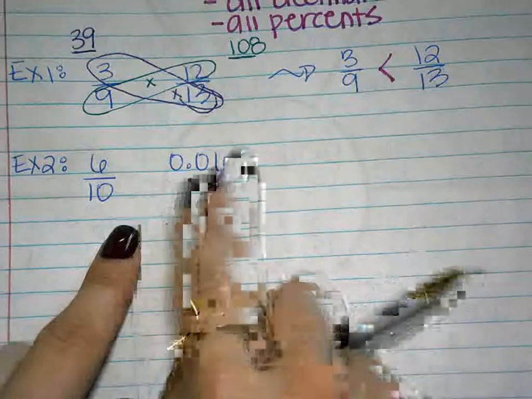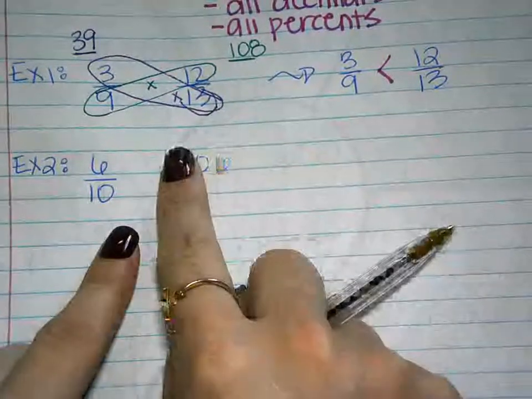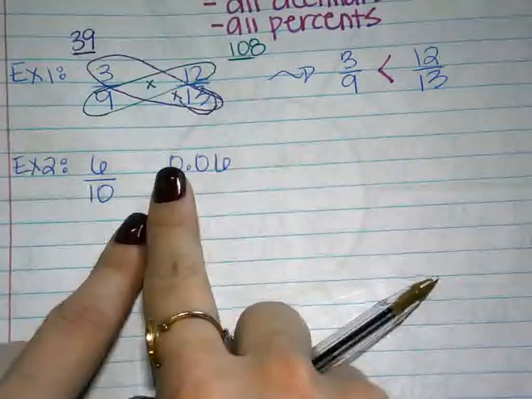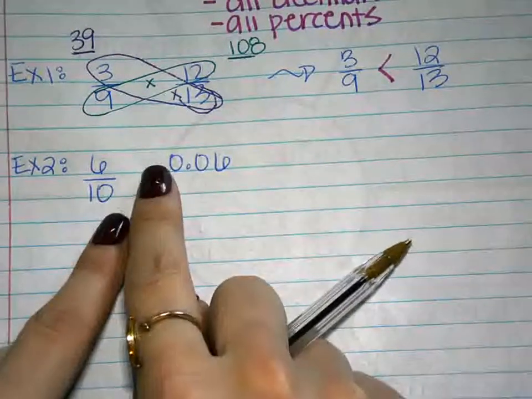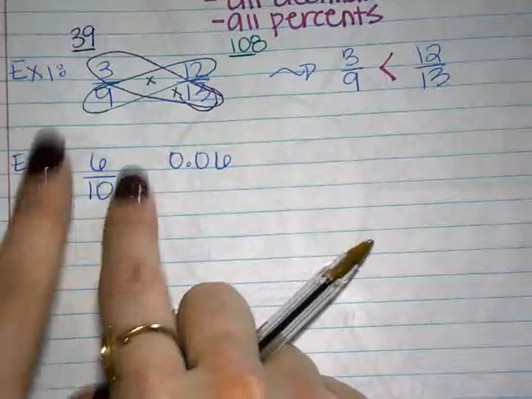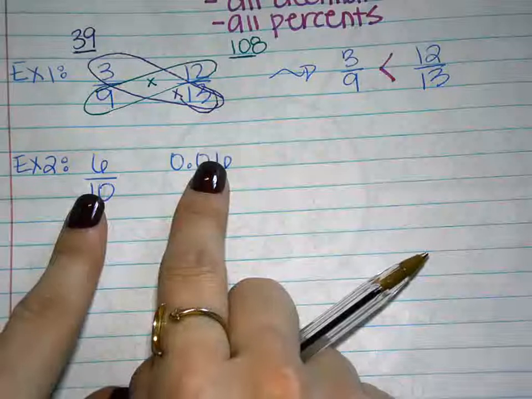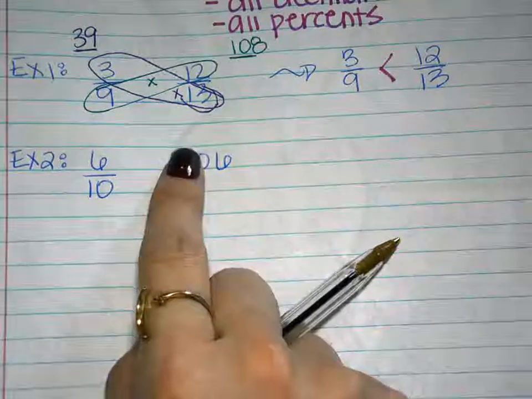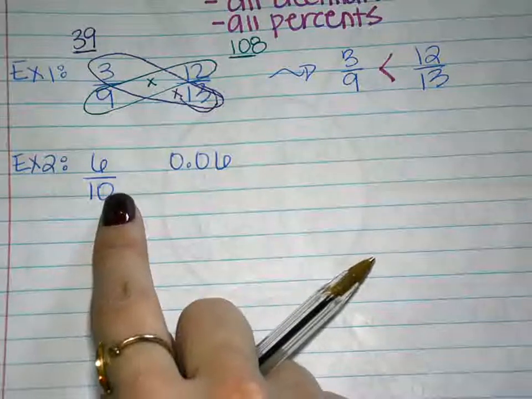You can do whichever one you want. If you want to change the decimal to a fraction and do what we just did, or get common denominators, or whatever the case may be, go for it. Or if you want to change this to a decimal and compare decimal to decimal, do that as well. It's your choice. I personally always go to decimals.